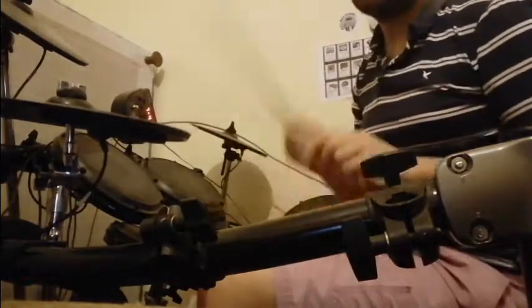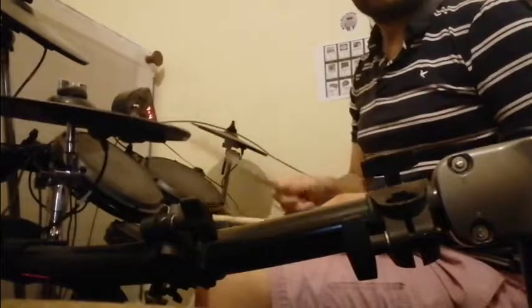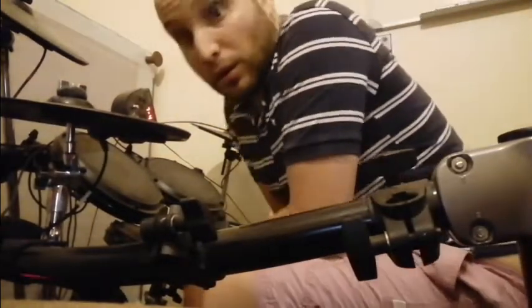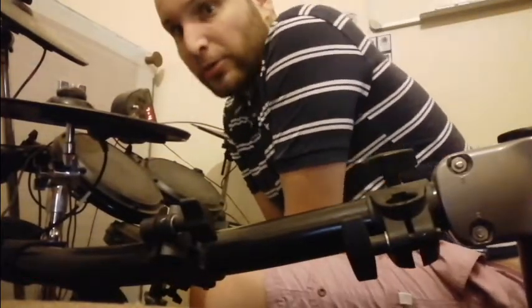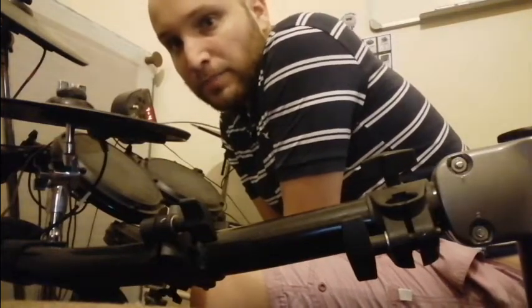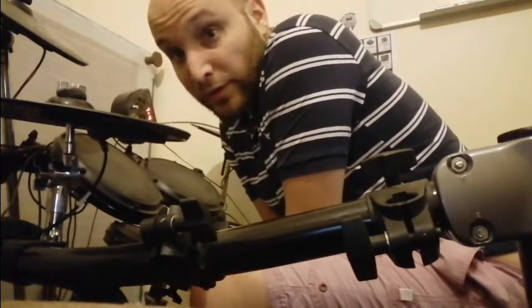So for this first beat example, I'm going to be playing sets of 3 semi-quavers on my hi-hat while playing a syncopated bass drum quaver pattern underneath. Let's check it out. Now I'm going to flip the script a bit. I'm going to play straight quavers on my hi-hat while playing a semi-quaver bass drum pattern with lots of variation.